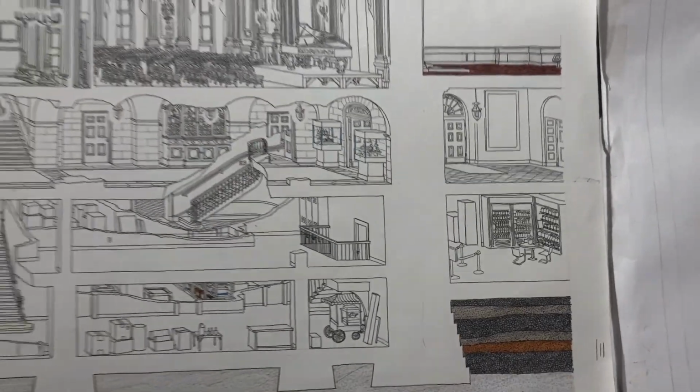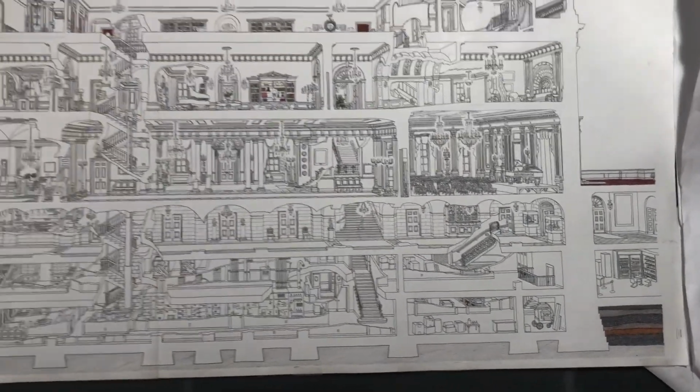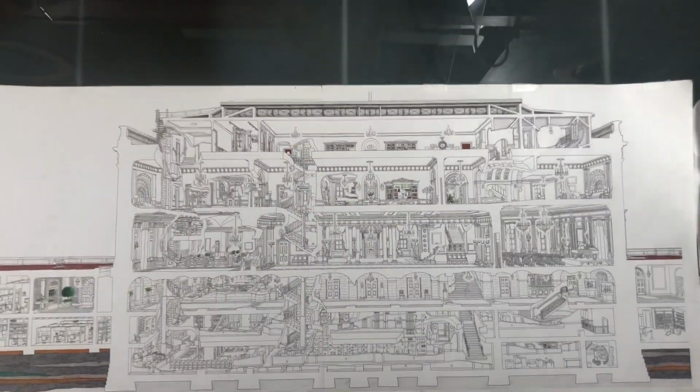And with that, we can begin the coloring of this beast, even though a lot of it is off-white.